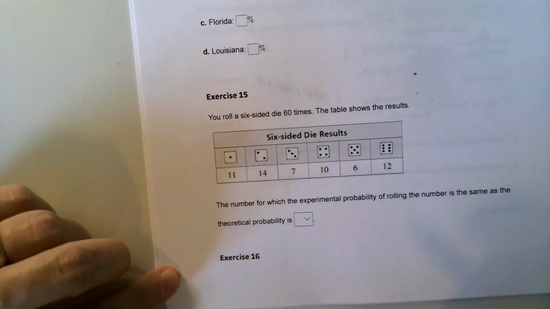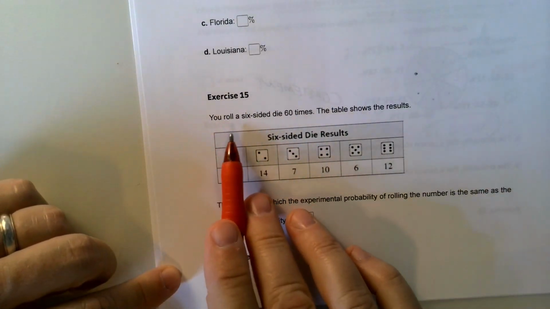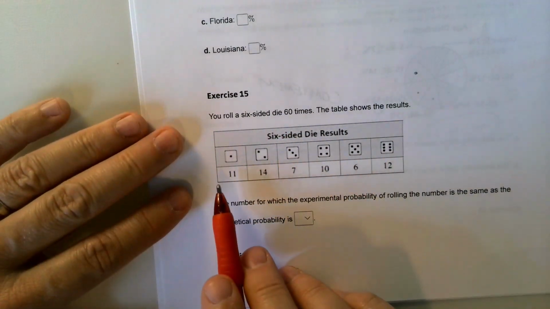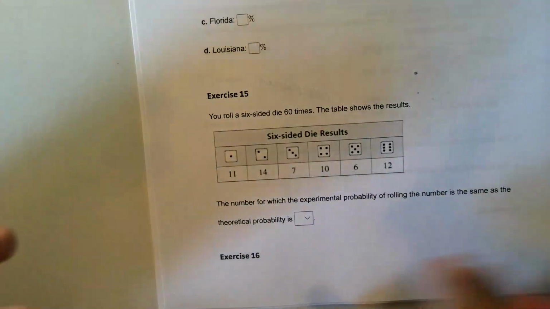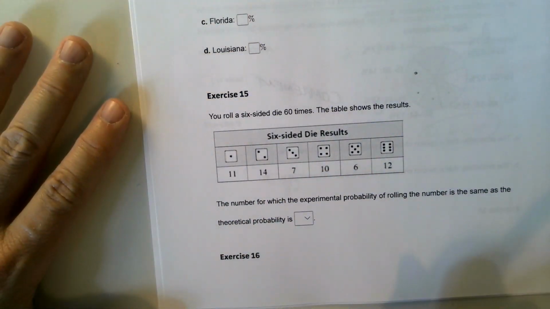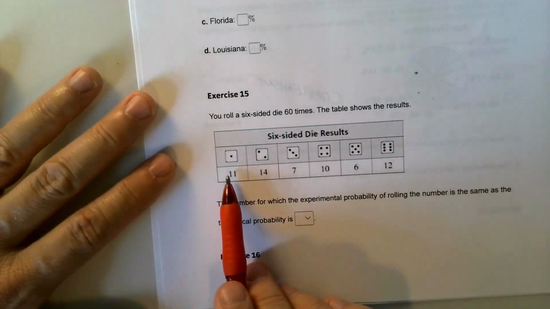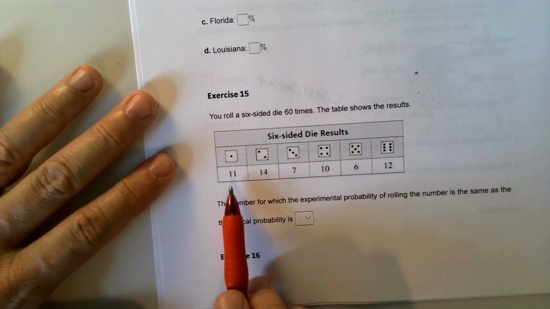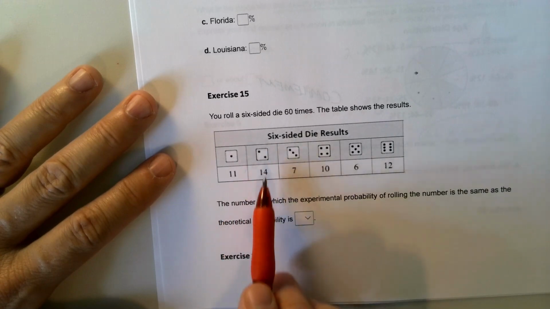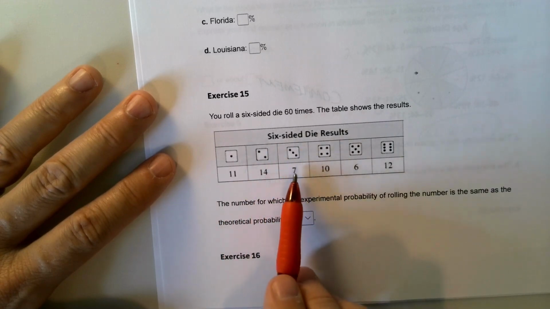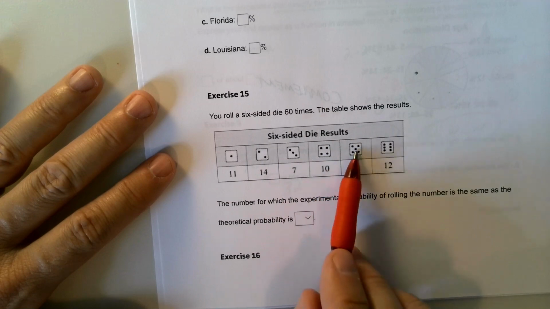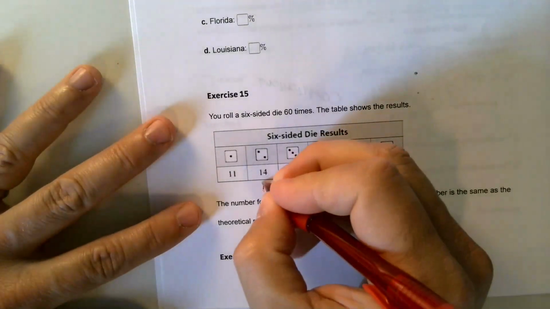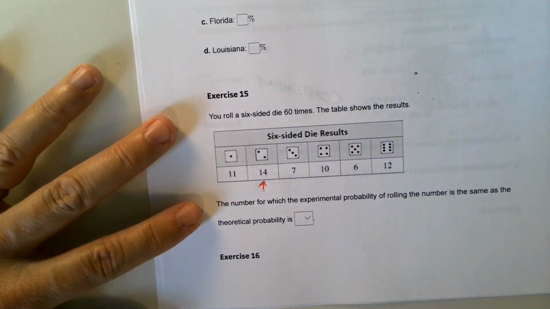Let's go all the way down here to the next one. It says in exercise 15, you roll a 6-sided dice 60 times. The table shows the results. So what does this chart mean? Because I can't really answer questions until I know what the heck the chart means. That means that of those 60 throws, I threw a 1 11 times. I threw a 2 14 times. I threw a 3 7 times, a 4 10 times, a 5 6 times, and a 6 12 times. And you're like, whoa, look at that. I got more 2s than anything else.